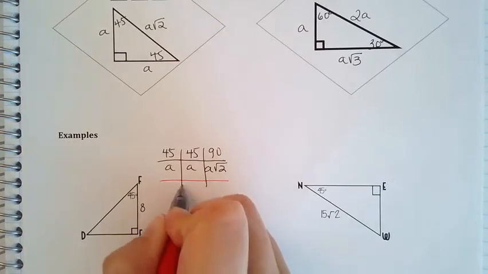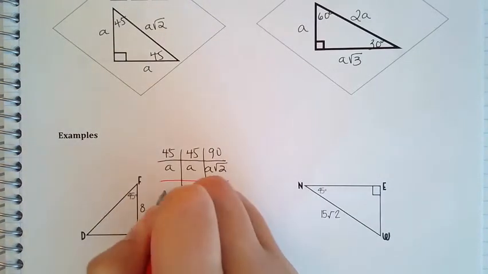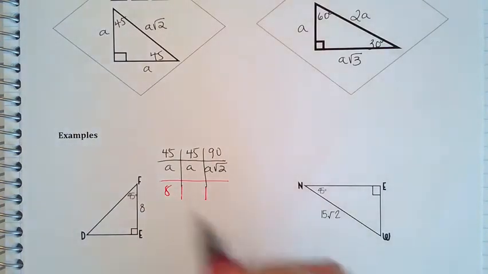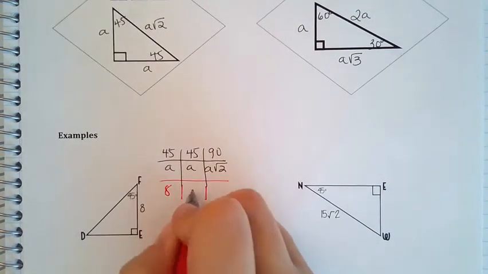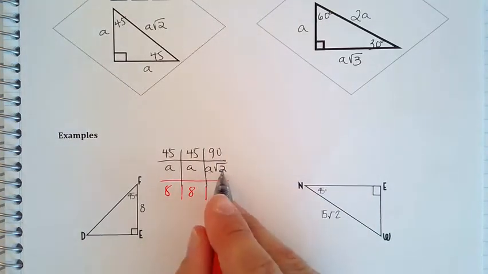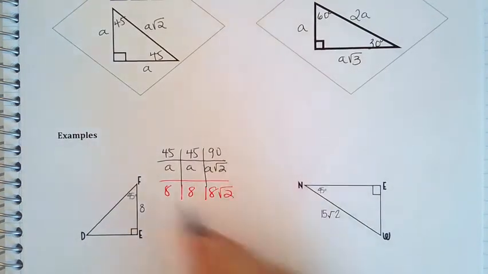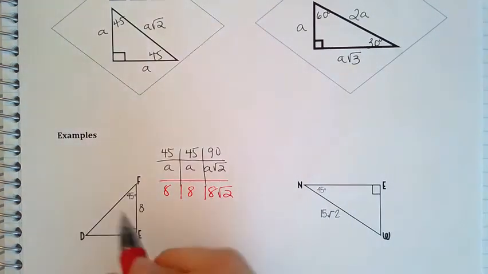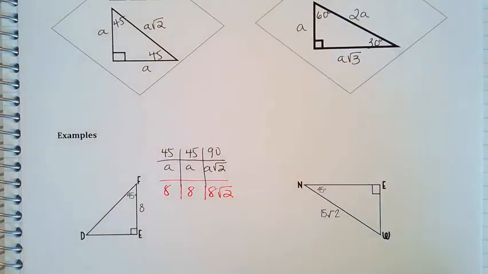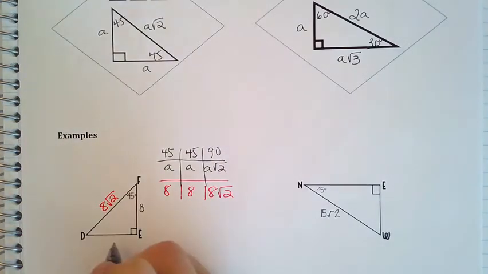Okay, so I'm going to enter in what I have. What I have is a side opposite a 45-degree angle equaling 8. So if A equals 8, the other A must also equal 8. And then this side is going to be A root 2. Doing this isn't really sufficient. Whenever you're doing these problems, you want to find the missing sides. So I would write that in: 8 root 2, and then 8 as my other side.